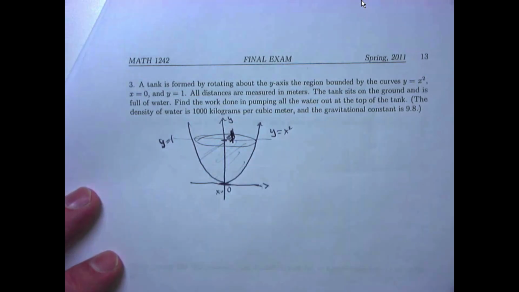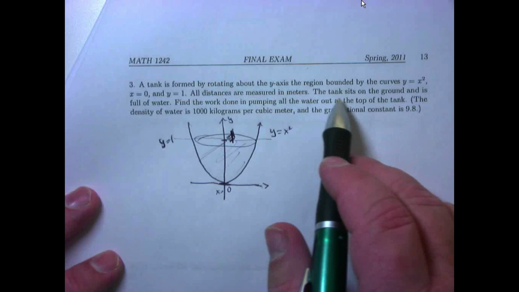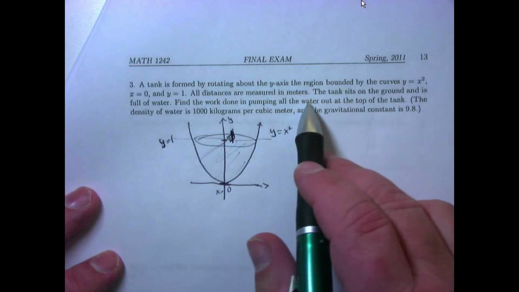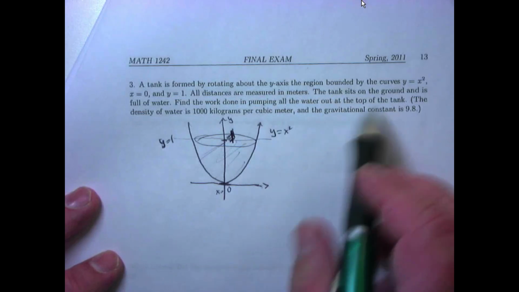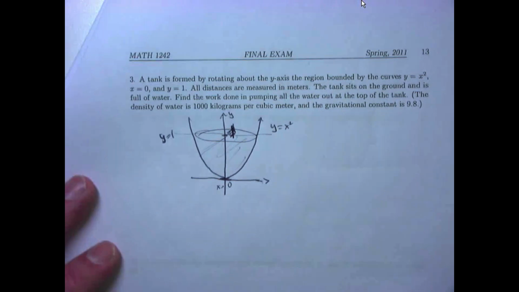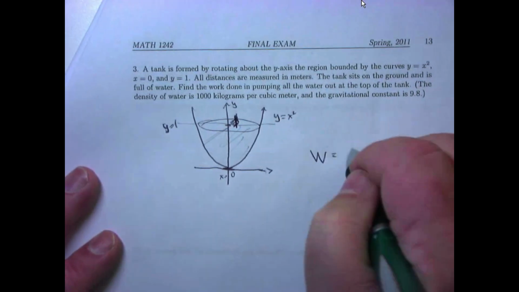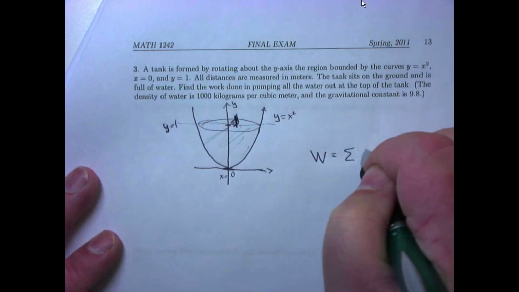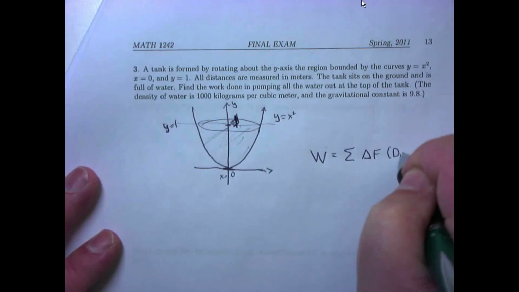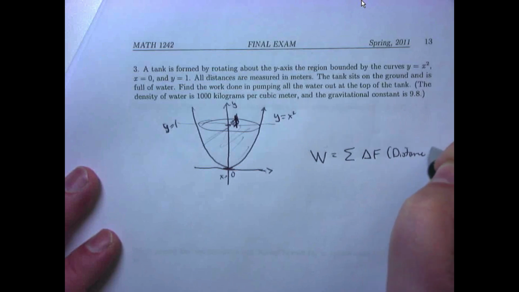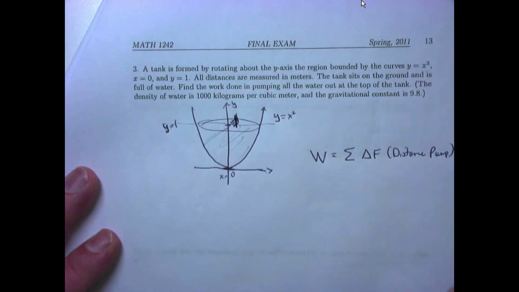All right, I can do that to it then. So it's full of water. The tank sits on the ground. Find the work done in pumping water out to the top of the tank. How do you pump water out of a tank? What's my formula? Work is equal to what? The sum of the delta force times distance pumped.